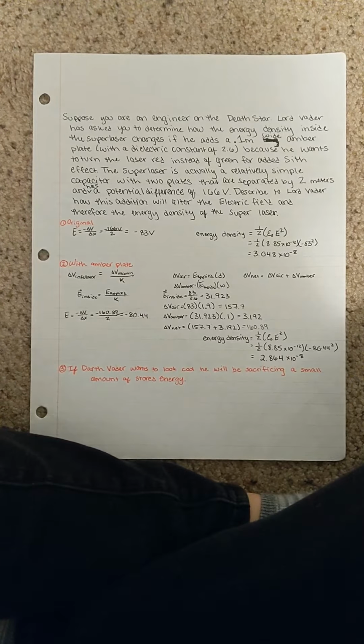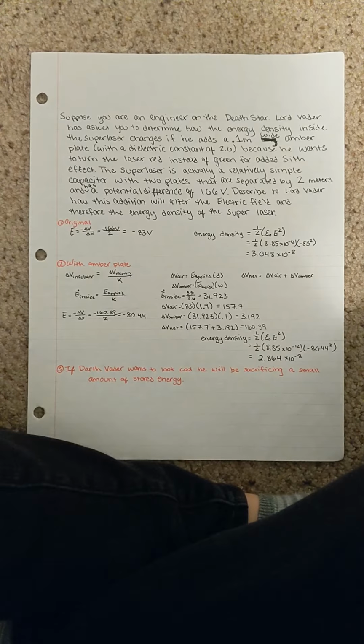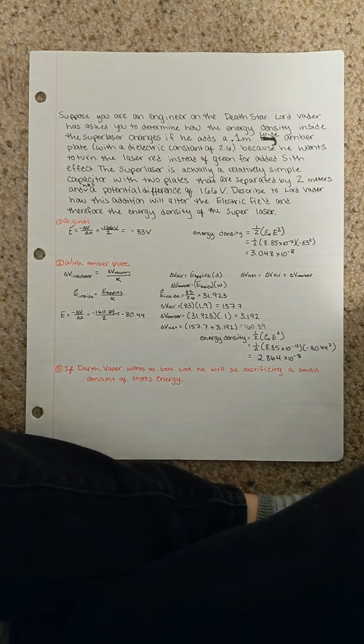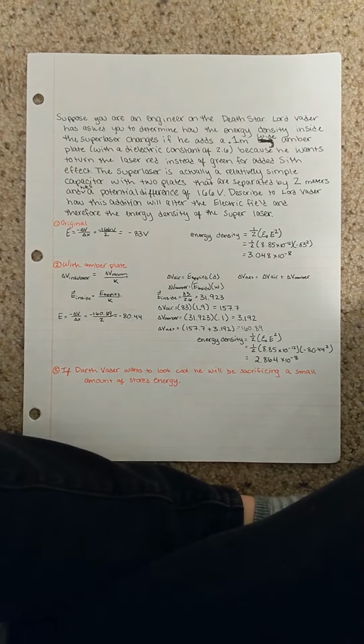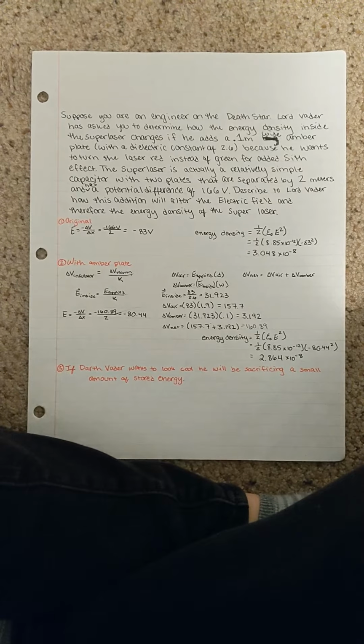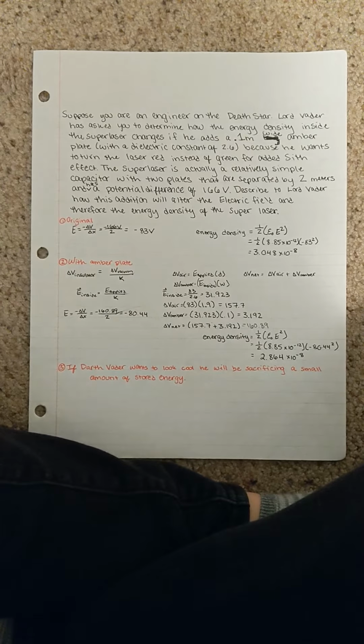Suppose you're an engineer on the Death Star. Lord Vader has asked you to determine how the energy density inside the super laser changes if he adds a 0.1 meter wide amber plate with a dielectric constant of 2.6 because he wants to turn the laser red instead of green for added Sith effect.